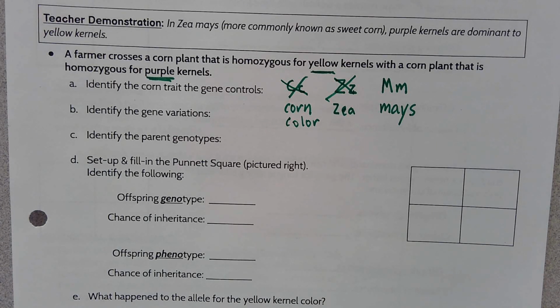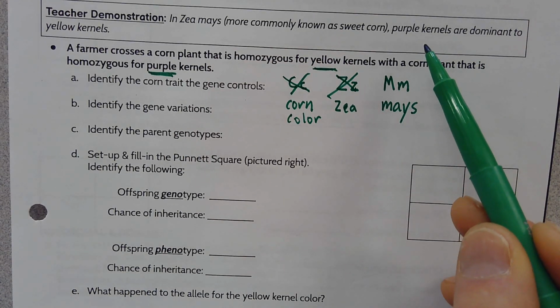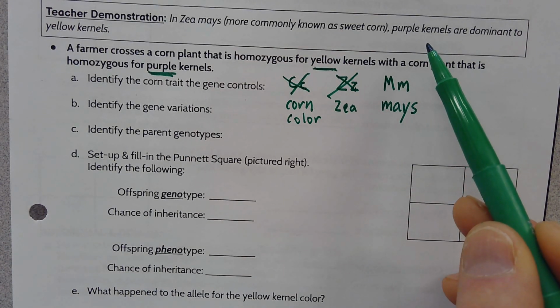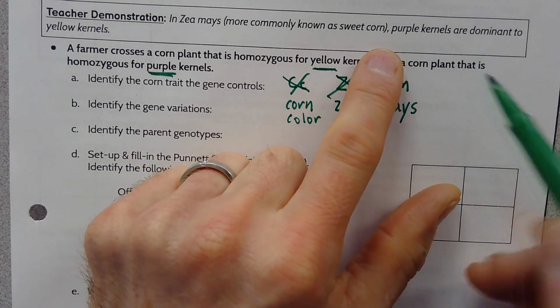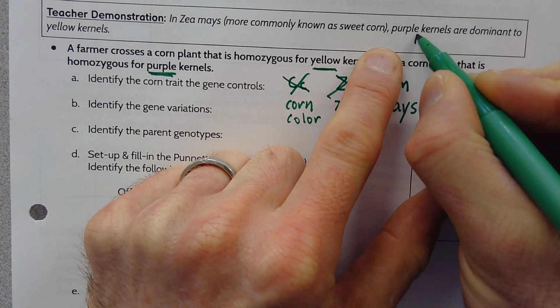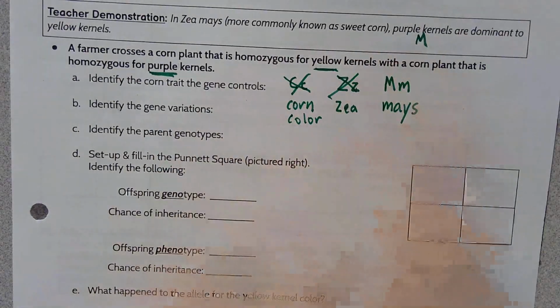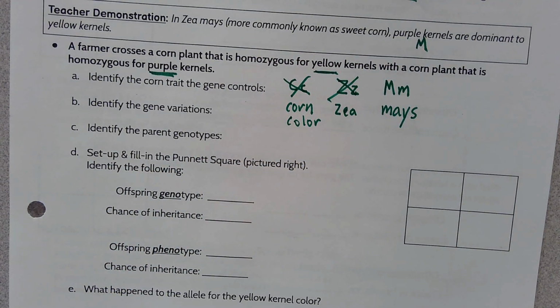All right, here's what we're going to do. Capital, you're going to point up. Lowercase, you're going to point down. And we're going to use this a lot today. So for purple, are we going to use a capital M or a lowercase m? Point with your finger. Yep. See a lot of capitals. Why? It's dominant. So we're going to use a capital M. And the yellow kernel, are we going to use capital or lowercase?